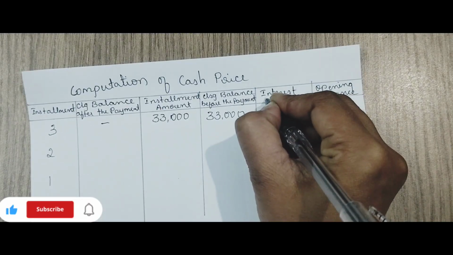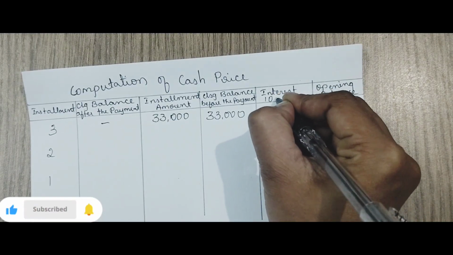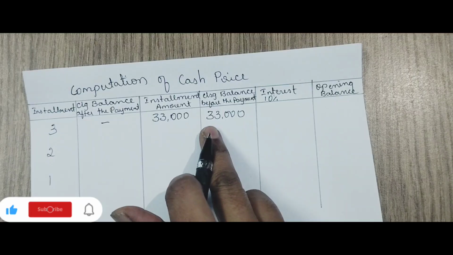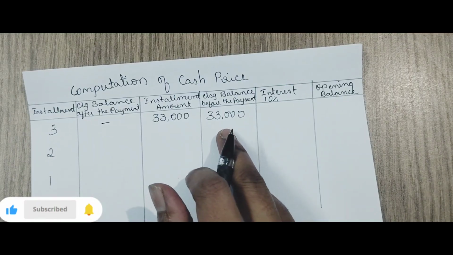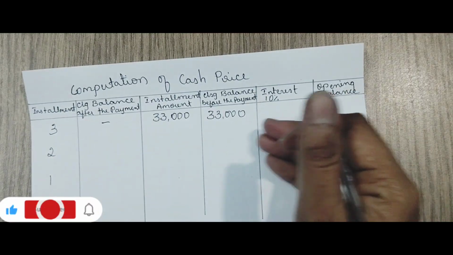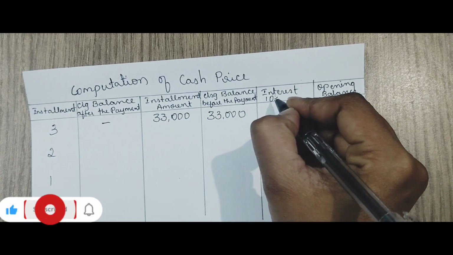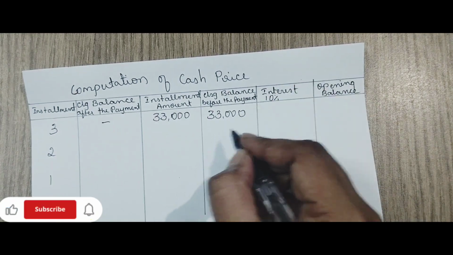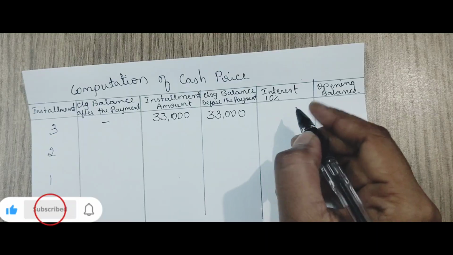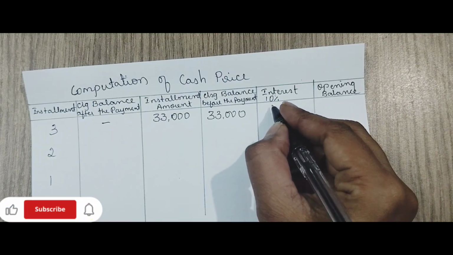Interest. Please remember, when you are calculating interest, this installment includes interest also. You need to subtract that interest amount. Normally how would you calculate it? The amount given into 10%, you will get interest. But now we want the 10% amount included in it.